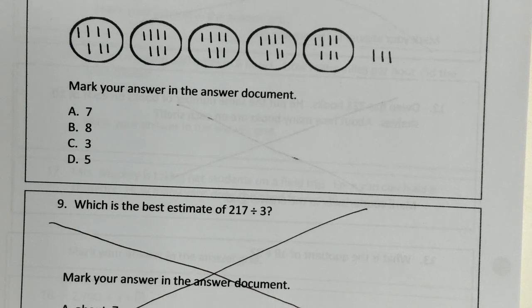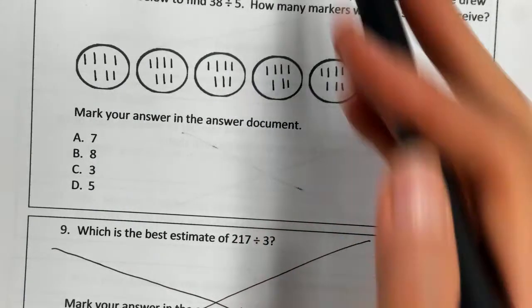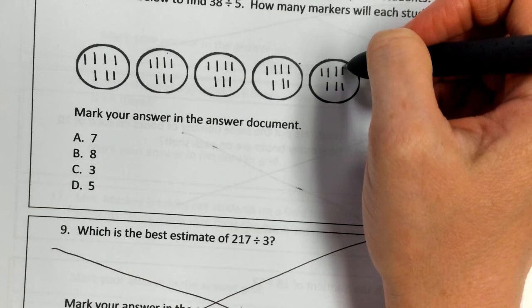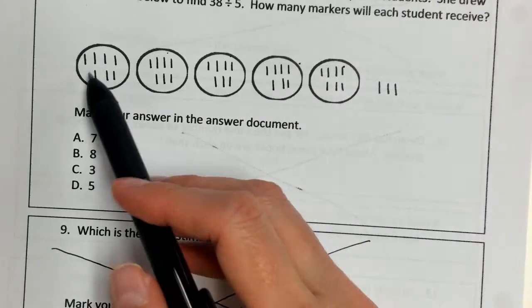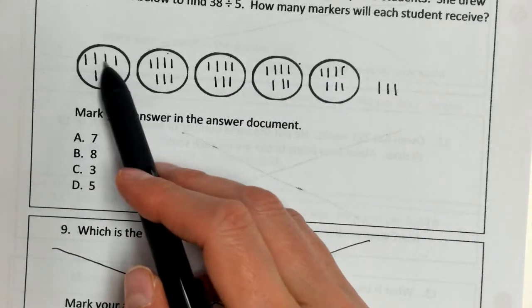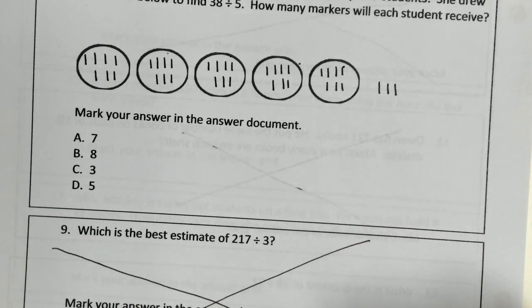Cody, how many markers will each student receive? Okay, what does this picture show me? She's got 38 divided by 5. So here are my 5 groups, right? These are my 5 students. And then it looks like she just went 1, 2, 3, 4, 5, 6, 7, and divided it all up. So how many markers does each student get?